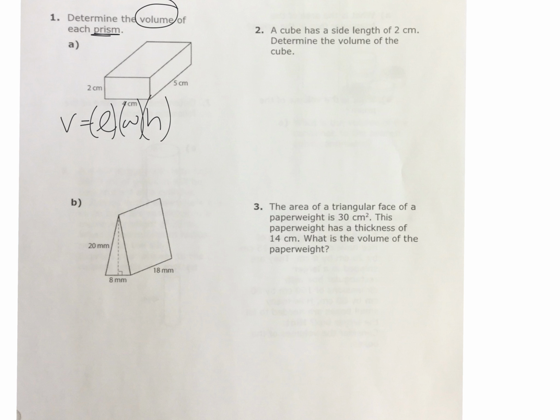Which number in my diagram would be referred to as the length? 2, 4, or 5? Which one's the length? 5, excellent. So label this L. It's the longest side. Which one's the width? 4 centimeters. And what's the height? 2 centimeters. Okay, so now to calculate it, we just multiply it all together. 5 times 4 equals 20, times 4, times 2. 40 centimeters cubed.